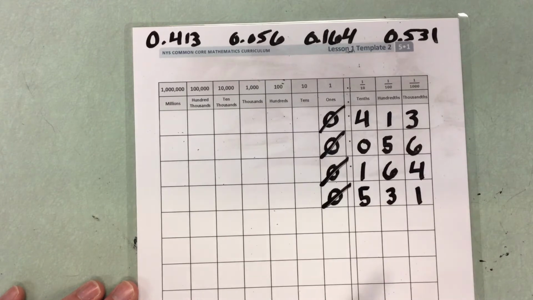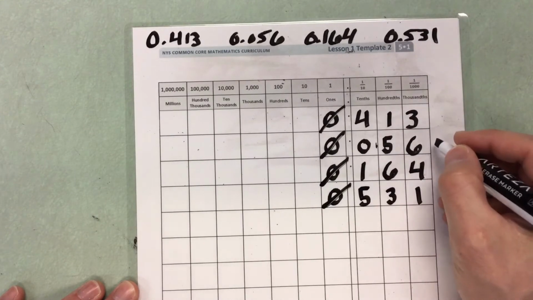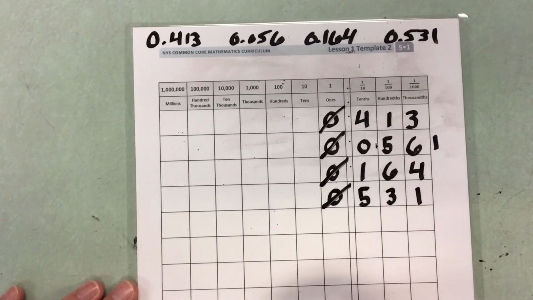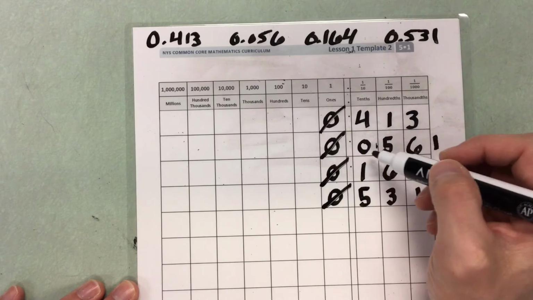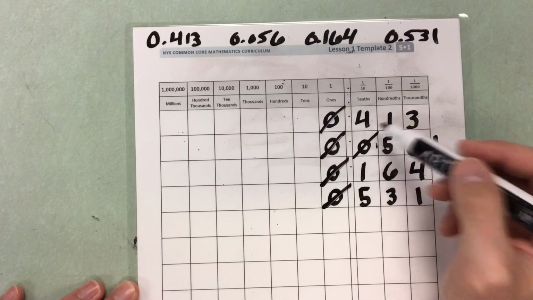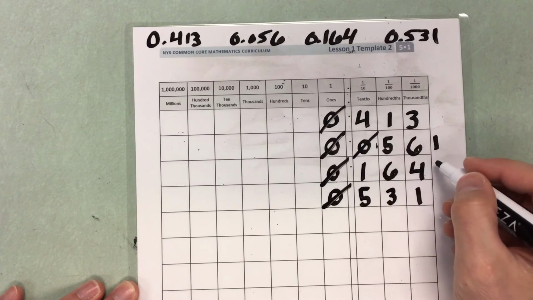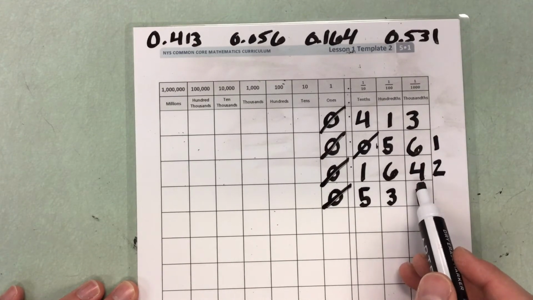Now remember, I'm ordering from least to greatest, so I'm going to look for the smallest number. The smallest number is that 0. So what I'm going to do is I'm going to say this is my smallest number. So that would be the first number that I'm going to list. What about these other numbers? I have a 1, a 5, and a 4. What's my second smallest number? That would be the 1. So that number, 164 thousandths, will go second.